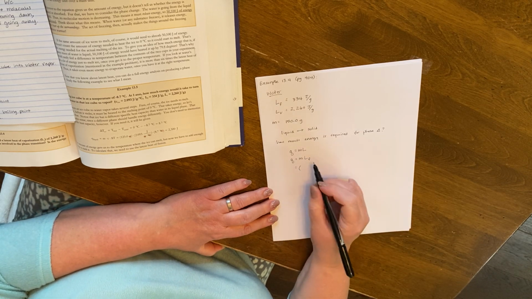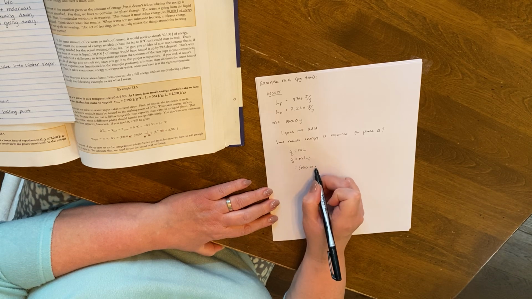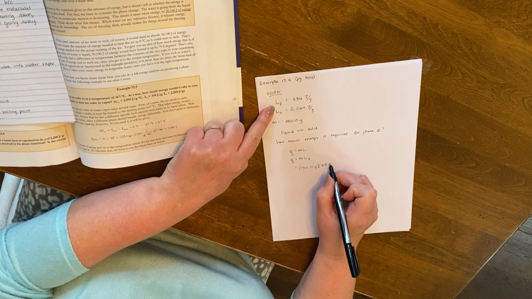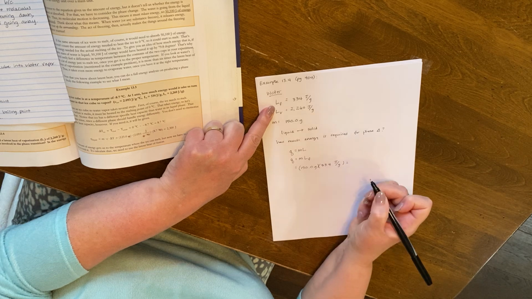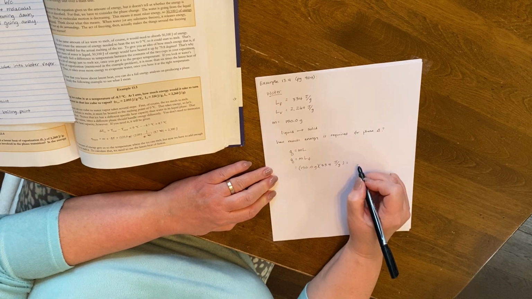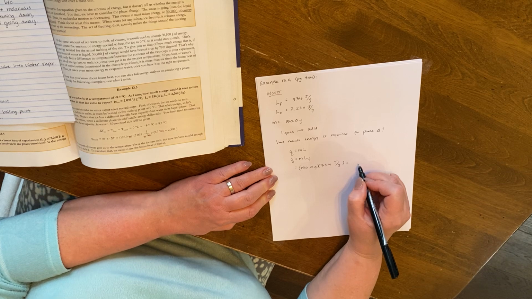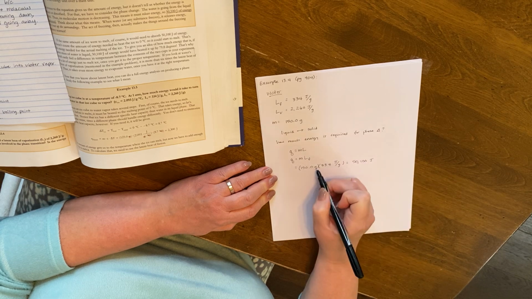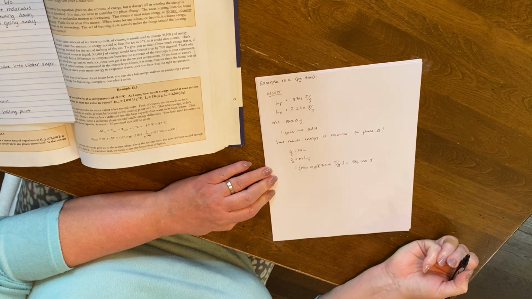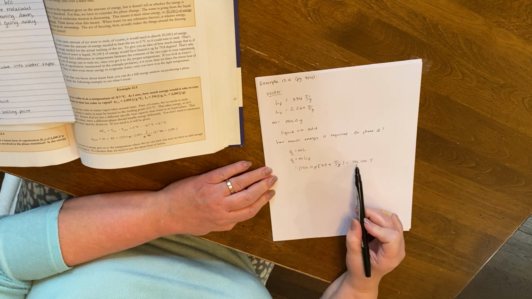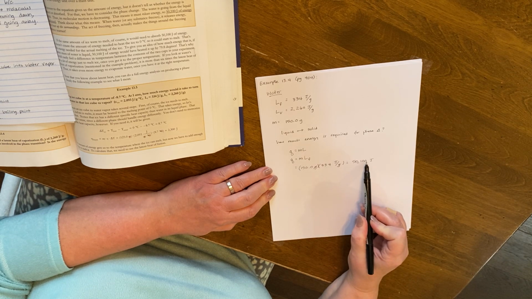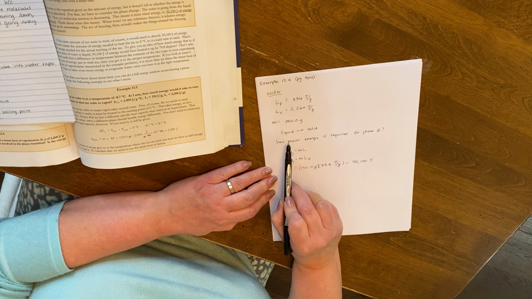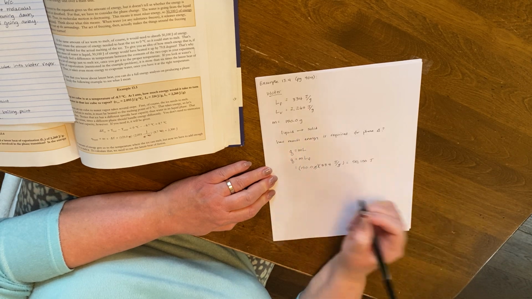Okay, so we simply take the 150.0 grams. We use our value for latent heat of fusion, 334 joules per gram. And if we do the math out, let's see, I have this on my paper somewhere, 50,100 joules, because you can see that the grams cancel out. Okay, so it takes 50,100 joules of energy for 150.0 grams of liquid water to change to ice.